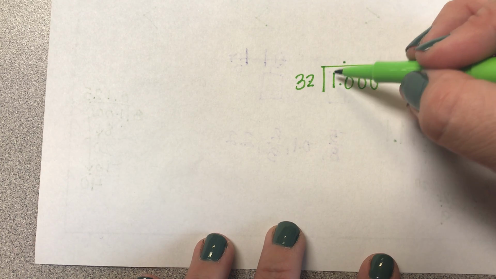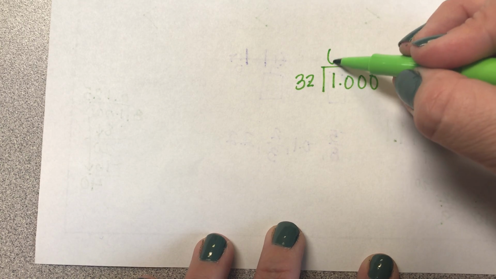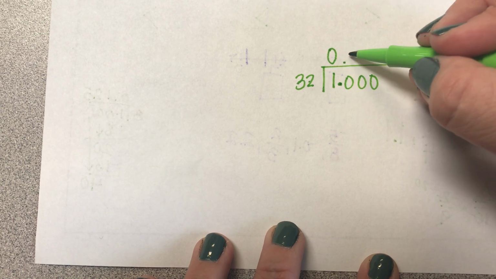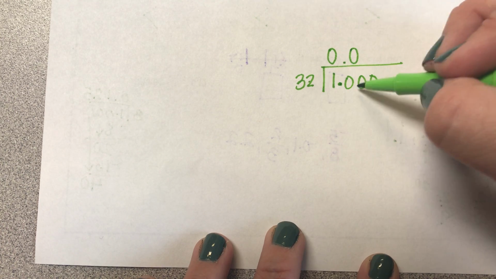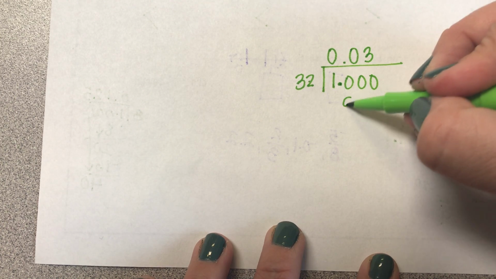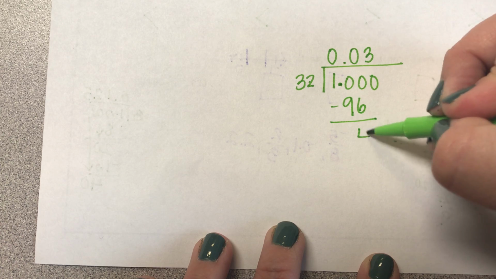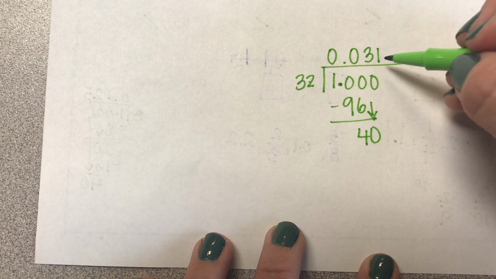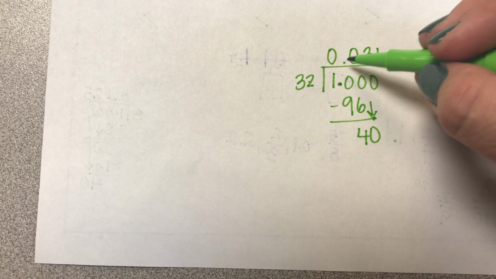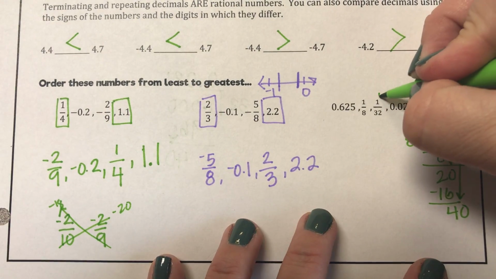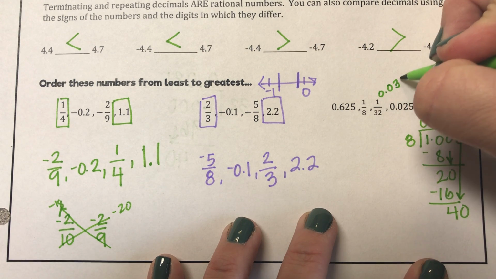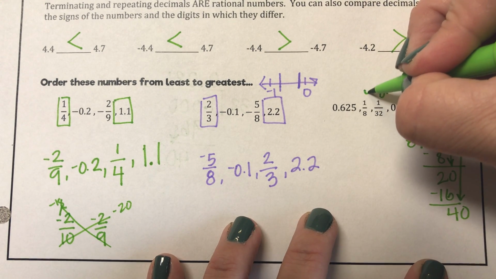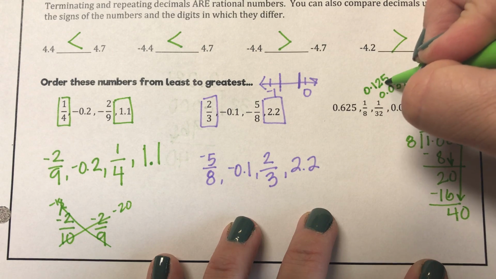Okay, so 32 goes into 1, 0 times. 32 goes into 10, 0 times. 32 goes into 100, 3 times. 32 goes into 40 one time. Okay, I'm going to stop there because it's 0.031. So I want to see if that gives me enough information. 0.031, 1/8 I figured out is 0.125.